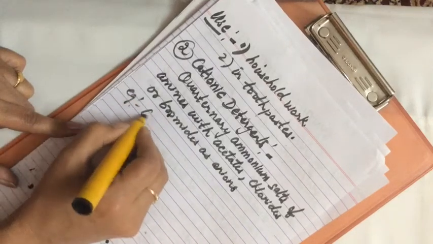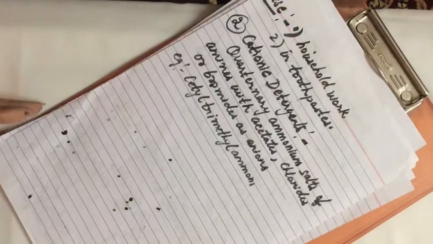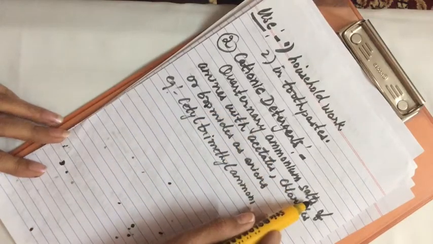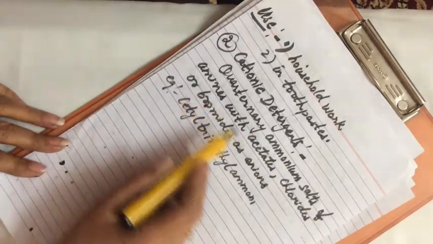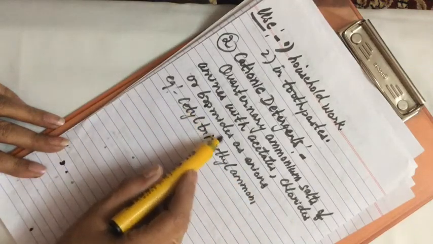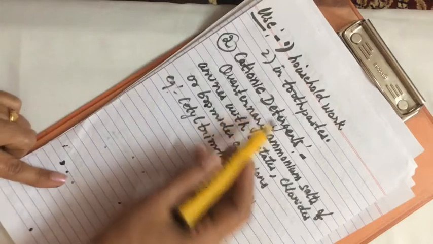Example, cetyl. Cationic detergents, quaternary ammonium salts of amines with acetates, chlorides or bromides as anions are cationic detergents.